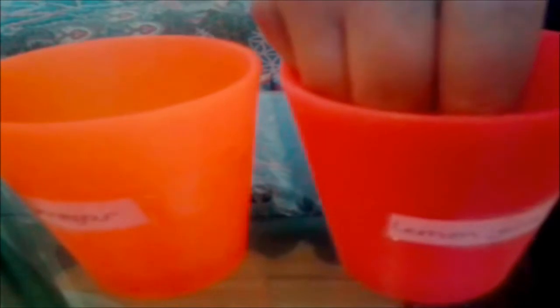I will now test if lemon juice is an acid or an alkali. As we can see, the blue litmus paper has turned red. Now we will test if vinegar is an acid. As we can see, vinegar is an acid.